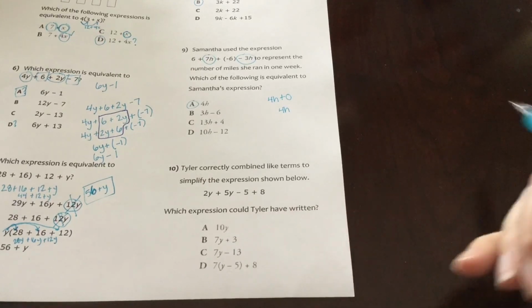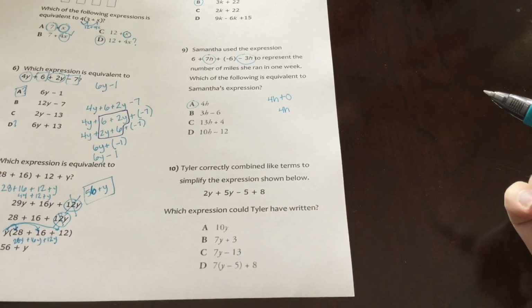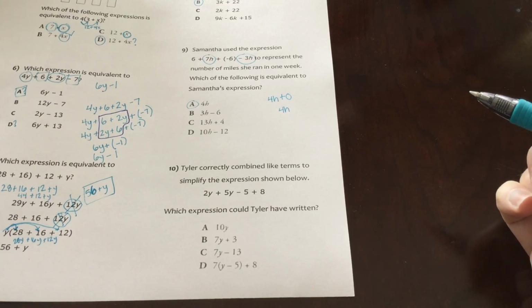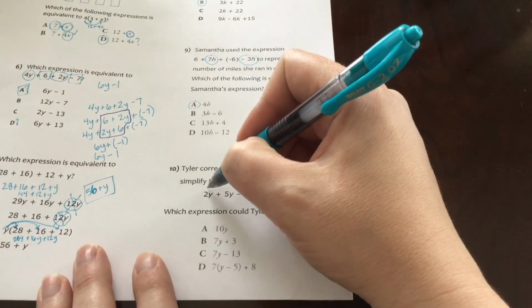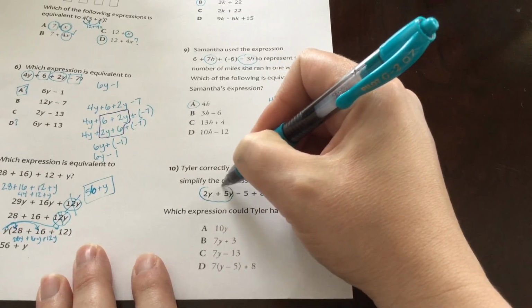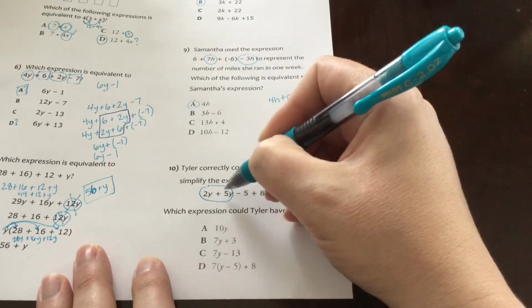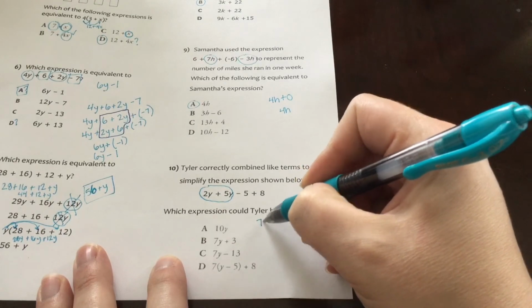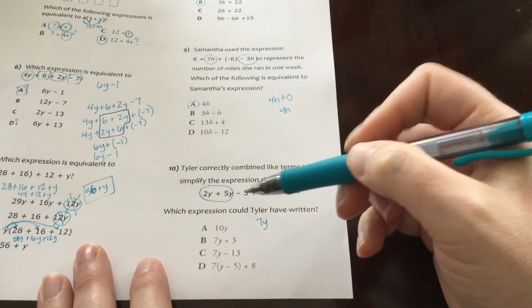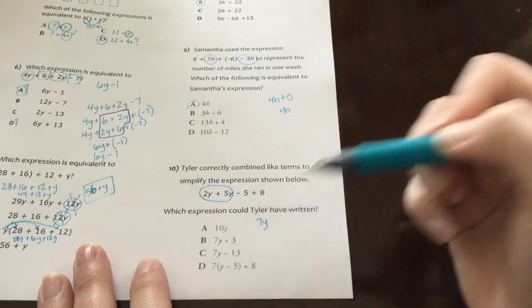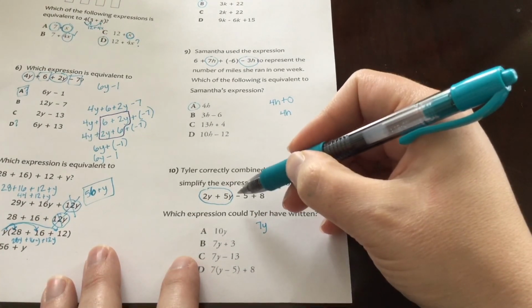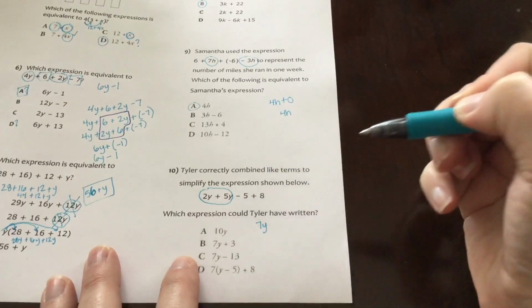For number 10, Tyler correctly combined like terms to simplify the expression below: 2y plus 5y minus 5 plus 8. Which expression could Tyler have written? I'm going to focus on the like terms, the y's. 2y plus 5y would be 7y's. I'm already suspecting maybe B, maybe C, maybe D. And then I see minus 5 plus 8.